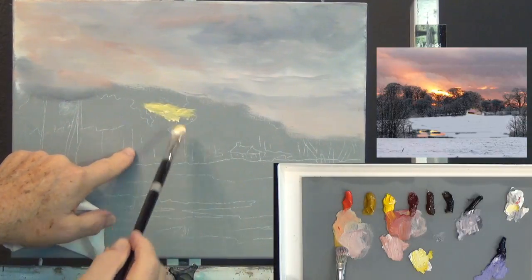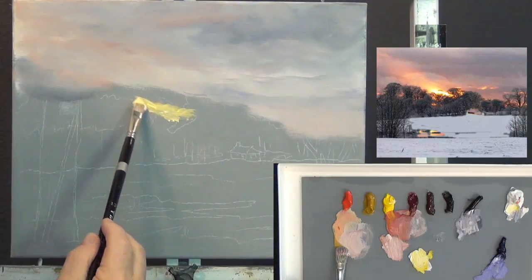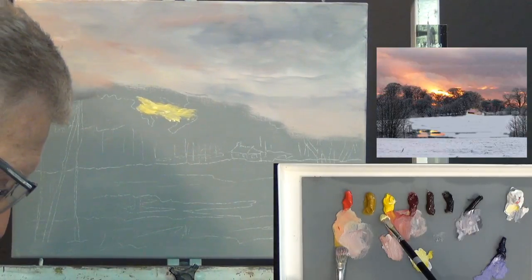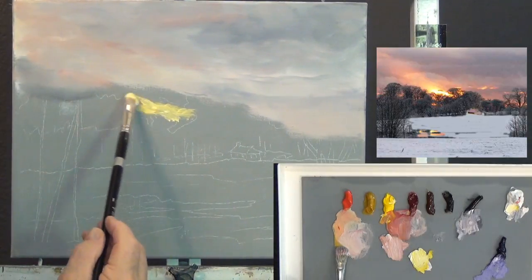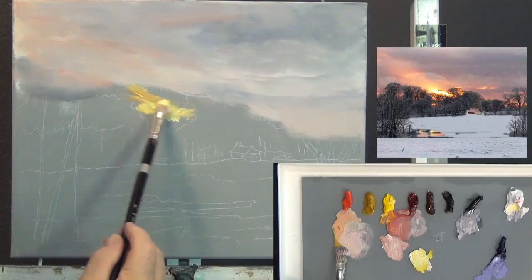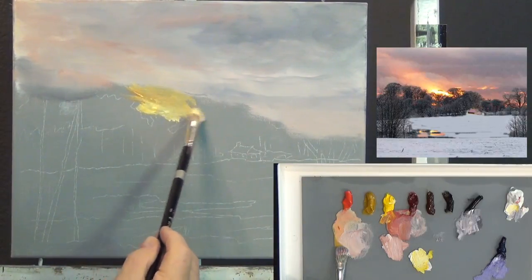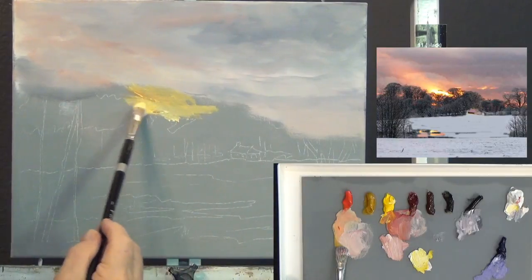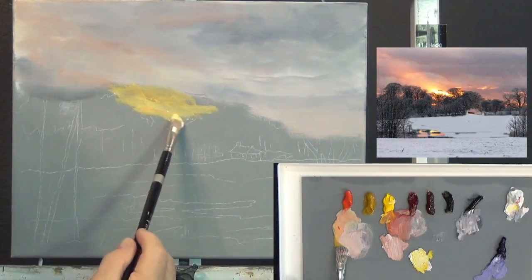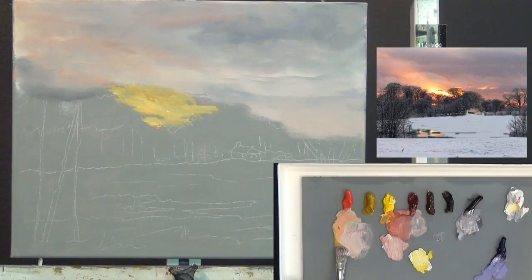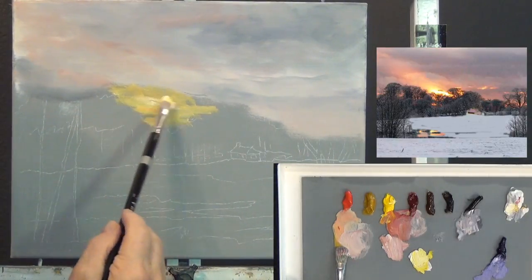All through here there's a really bright yellow. Has a little bit of red in it. Really bright. Sort of sticks in your face.